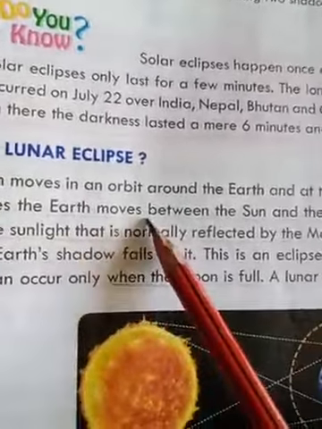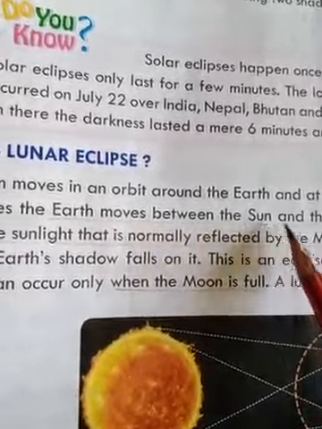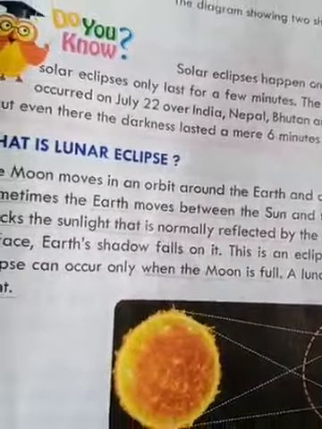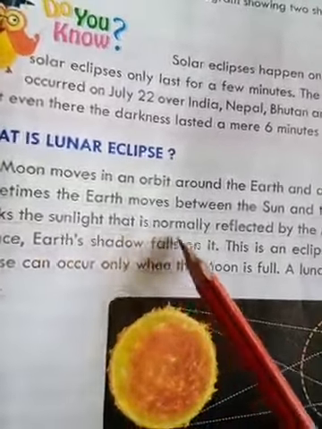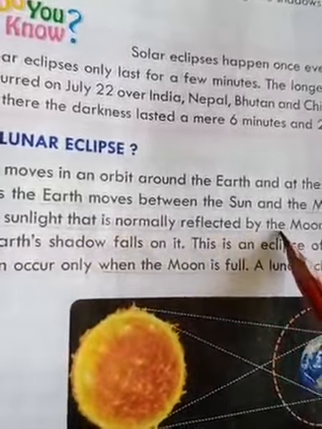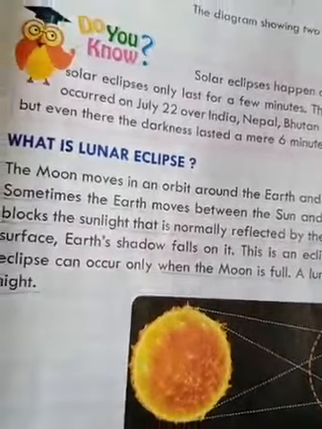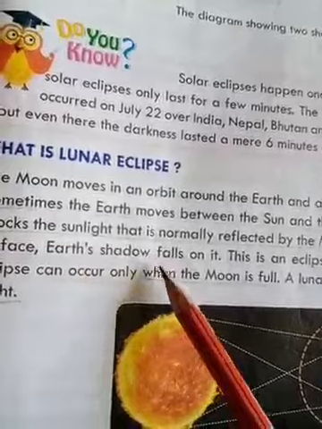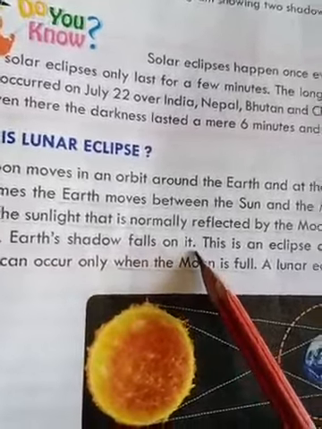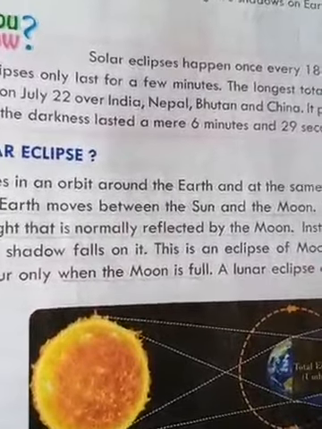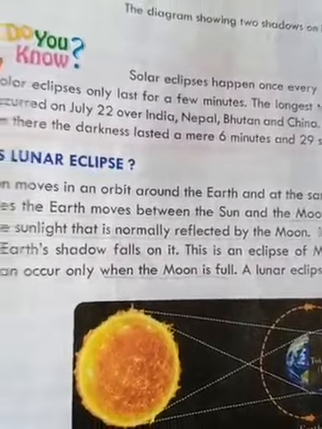Sometimes the earth moves between the sun and the moon. When this happens, the earth blocks the sunlight that is normally reflected by the moon. Instead of light hitting the moon's surface, earth's shadow falls on it. This is an eclipse of the moon, or a lunar eclipse.